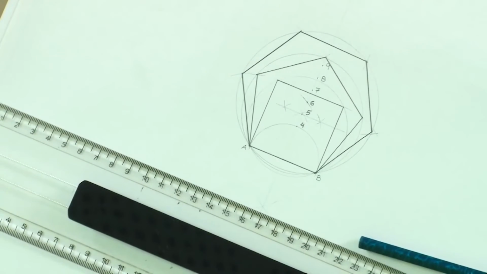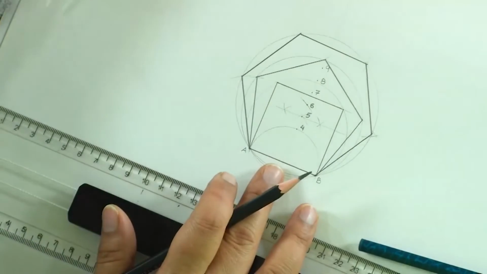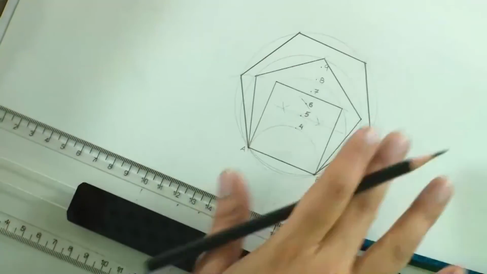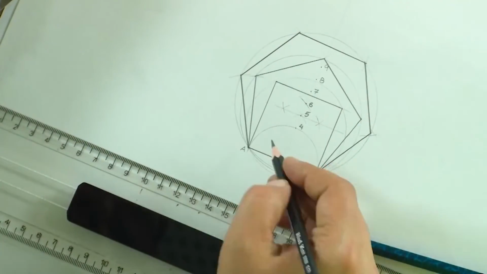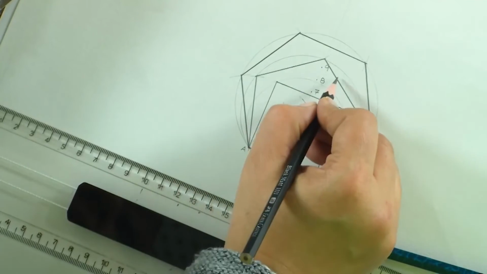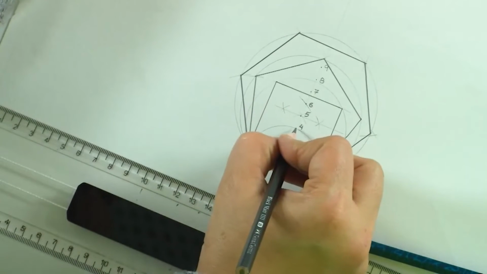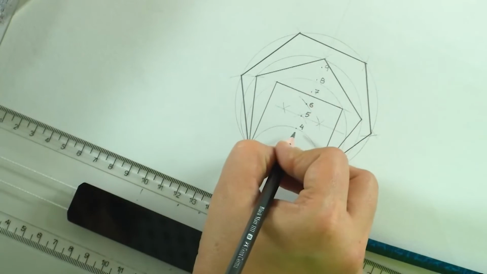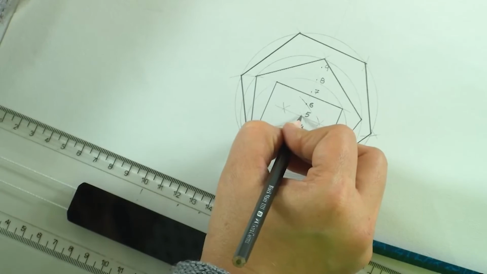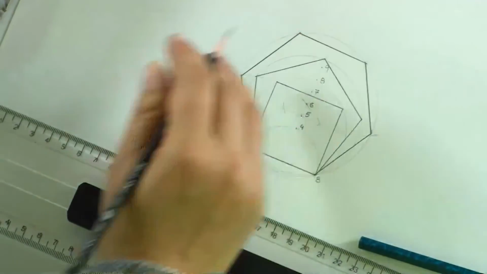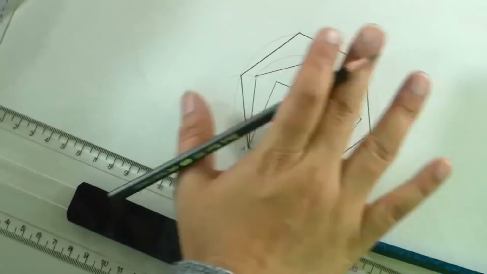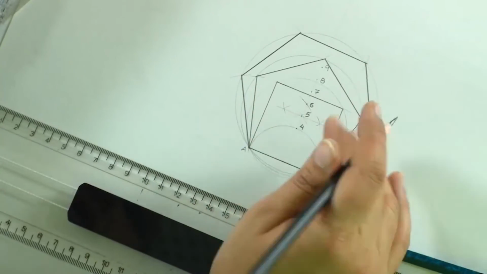If you understand this process, it is very easy to draw any regular polygon. So, we have been able to draw a square, a pentagon, a hexagon using the same method. The only thing you have to remember is how to arrive at these points. So, if you have this 4, 5 and 6, then you can draw any number of sides for a given polygon.